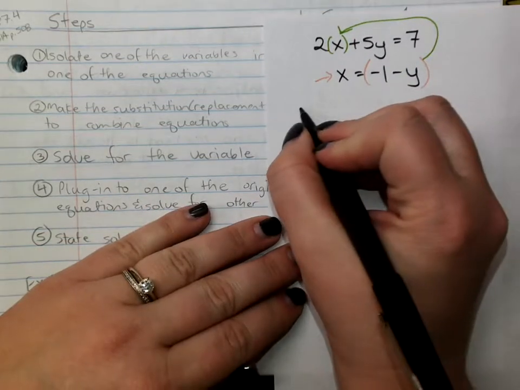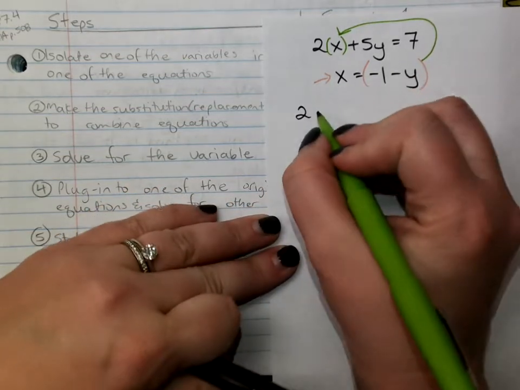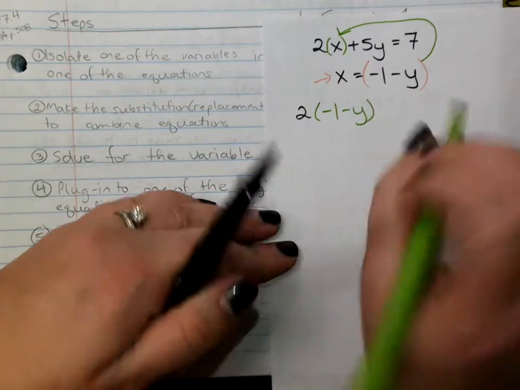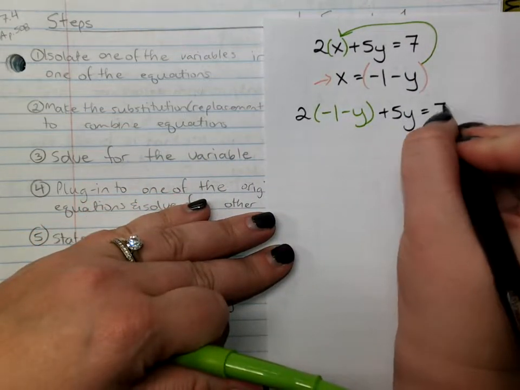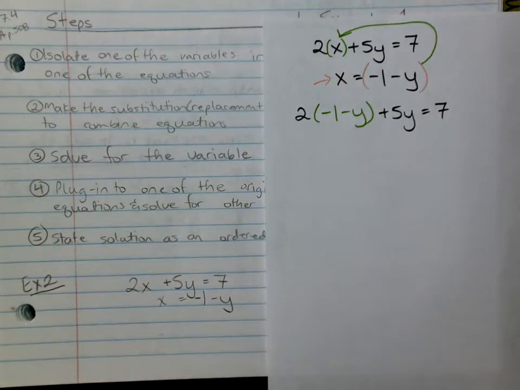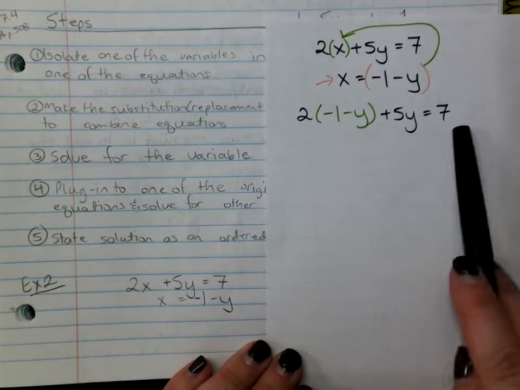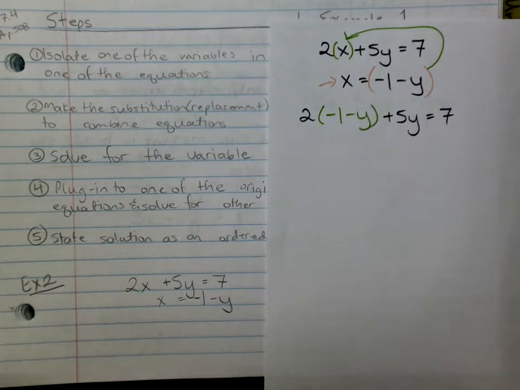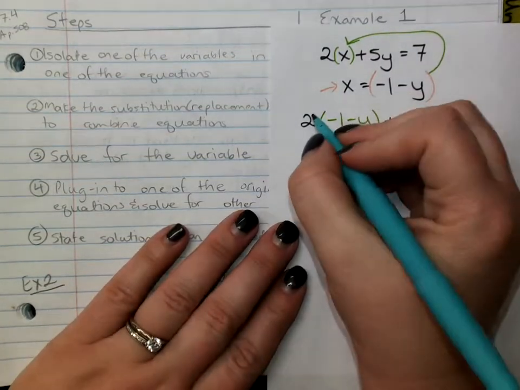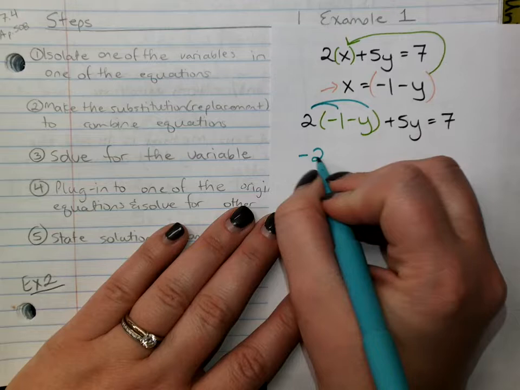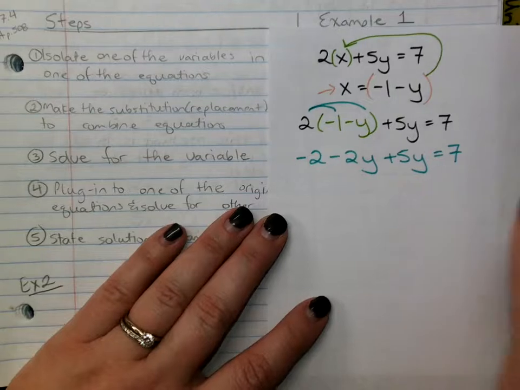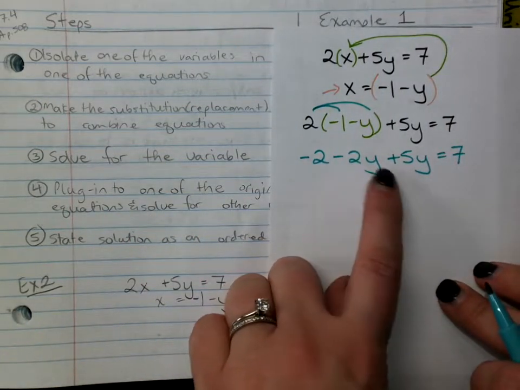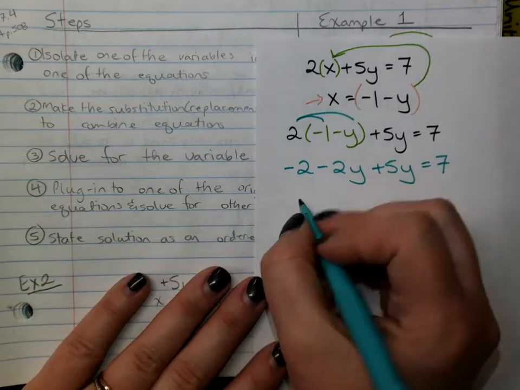So we're going to have 2, instead of x, we're going to replace it with -1 minus y, and then plus 5y equals 7. So we're making that substitution. Now we have one equation with one variable to solve for. So from here, we're going to distribute the 2. That's going to be -2 minus 2y plus 5y equals 7. So we distribute and then solve. So it comes back to our solving skills.